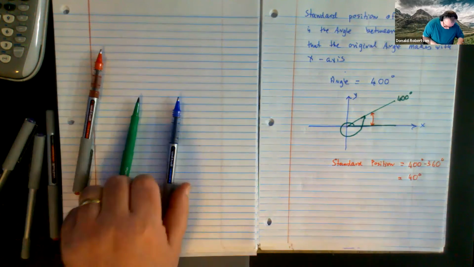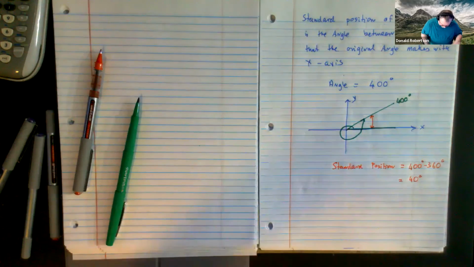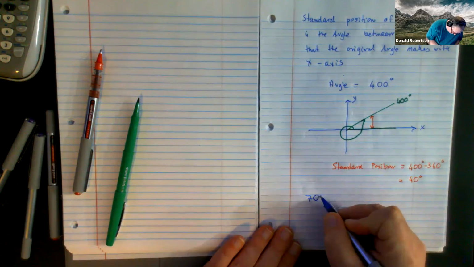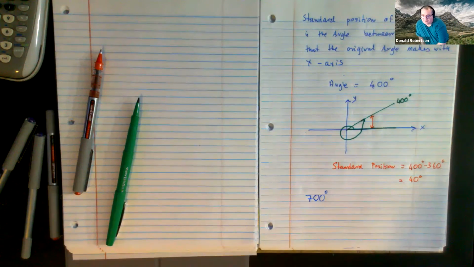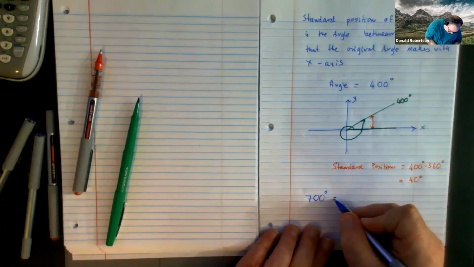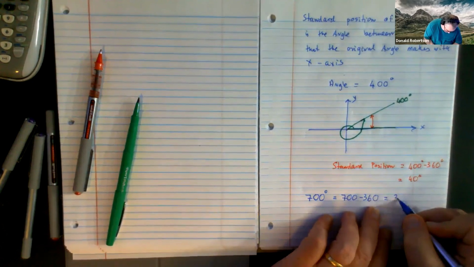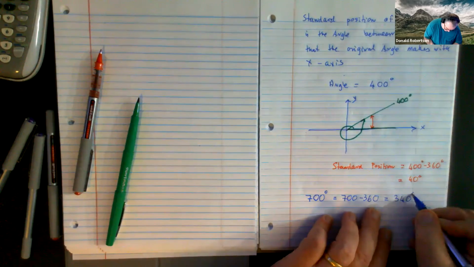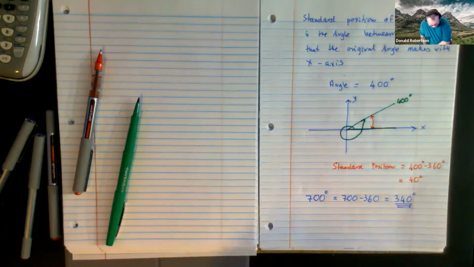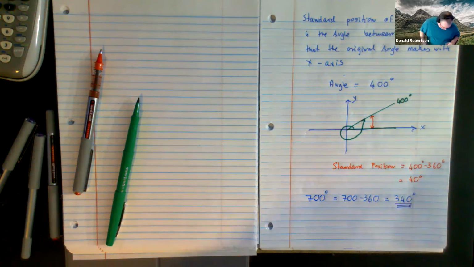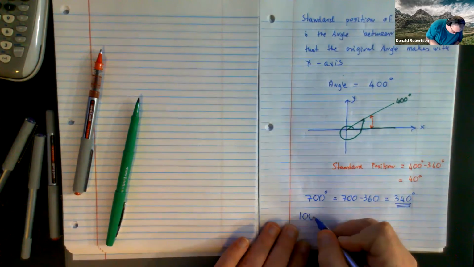Now, the reason there's not a formula for this is that the angles can be huge and there's no simple formula. So let me give you another angle. 700 degrees, and I'd like to know its standard angle, its standard position. What you do is you take away 360, and in this case, you're left with 340. And when you are left with an angle that's between 0 and 360, that's you finished. That's your standard position angle. Does that make sense?